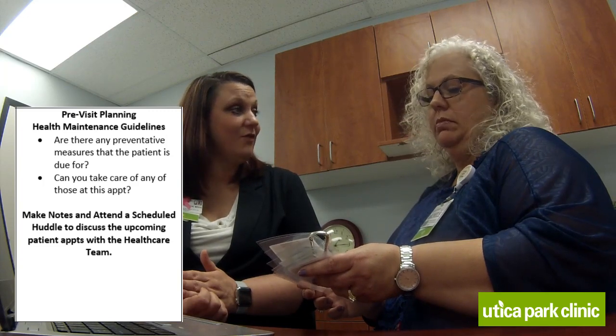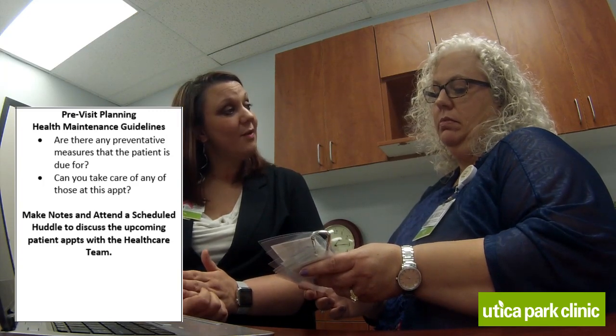We're going to also look at our health maintenance guidelines. These are preventative measures. So are they due for a preventative measure? Maybe it's a flu shot or a pneumonia shot. Maybe they need their mammogram or their colonoscopy. These are things we can help take care of when they come in for their visit, so we can make note of that.